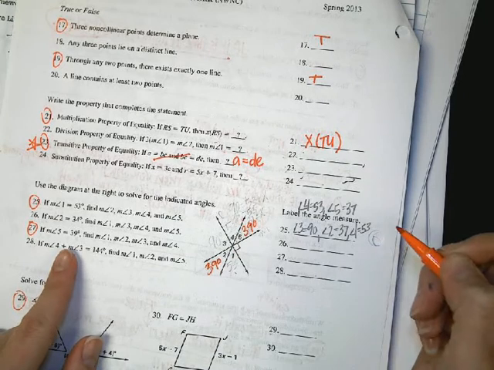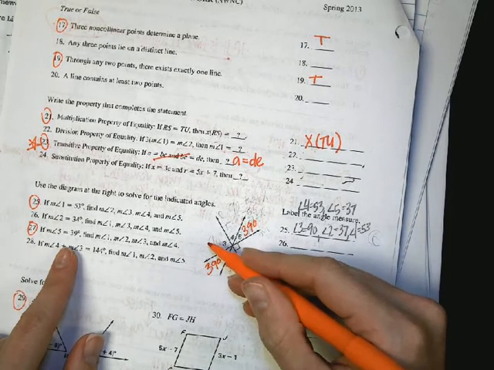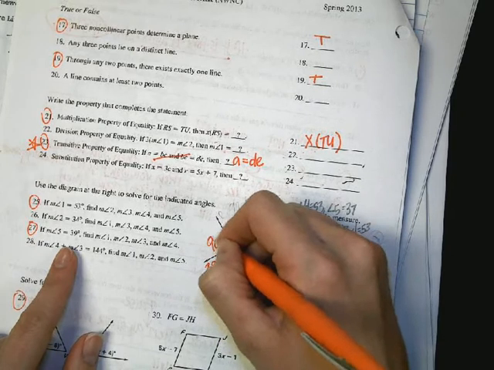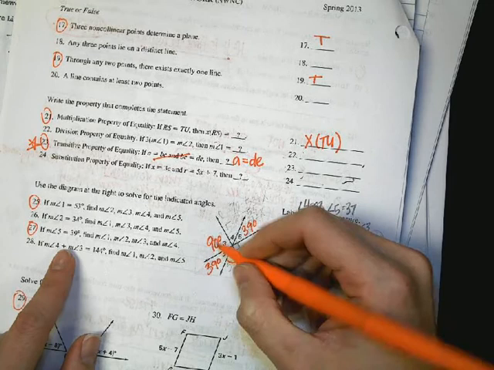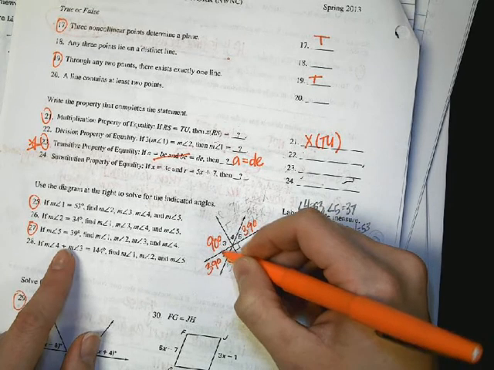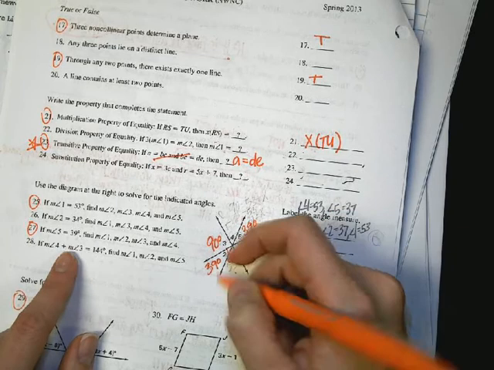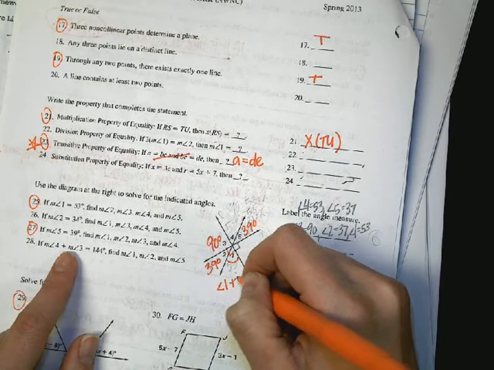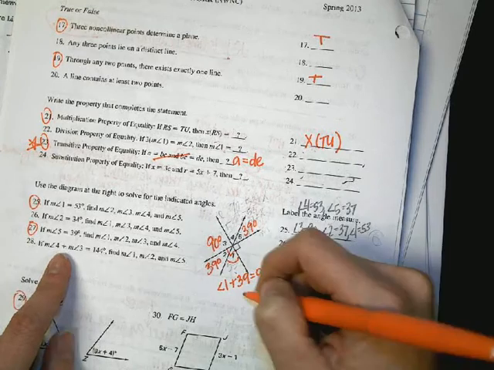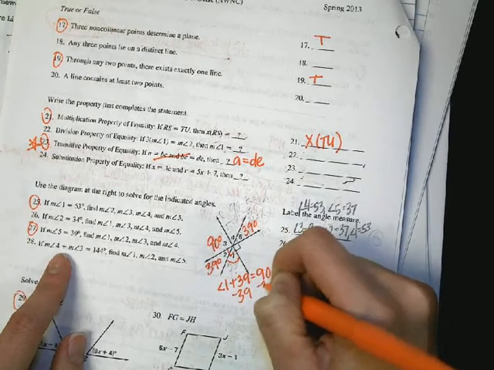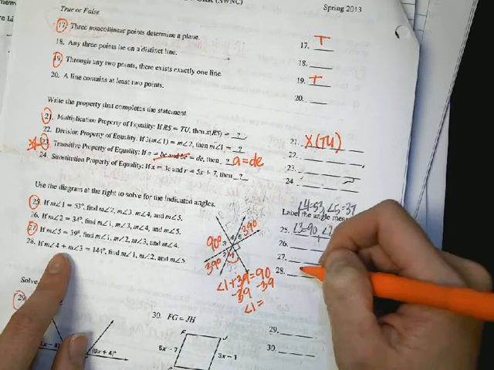And then to find angle 1, I can add angle 2 plus angle 1 and set it equal to 90 because those are complementary. So angle 1 plus that 39 degrees has to equal 90. Subtract 39 from both sides, and you get angle 1 is equal to 51. Okay, so angle 1 is 51 degrees, and angle 4 is 51 degrees.